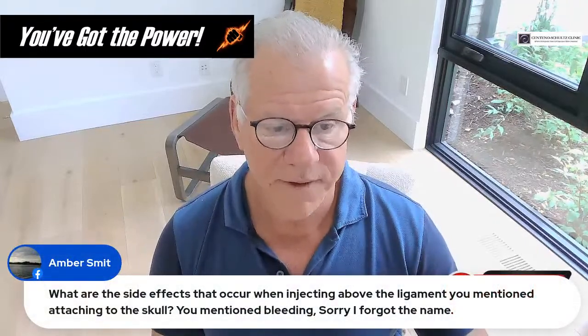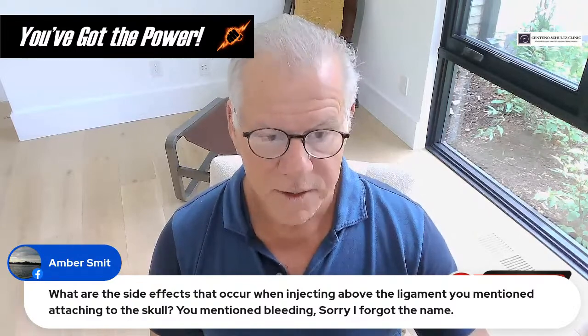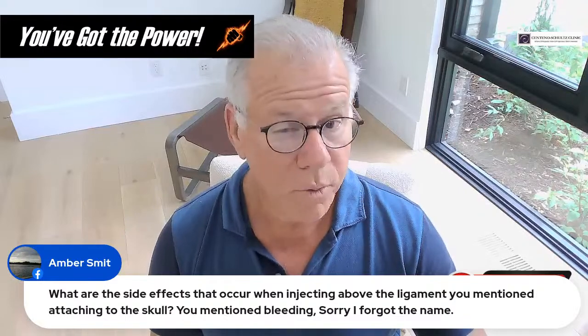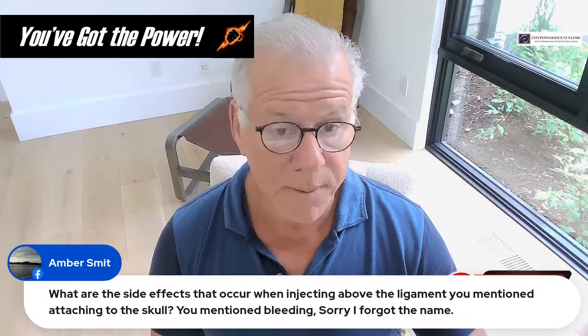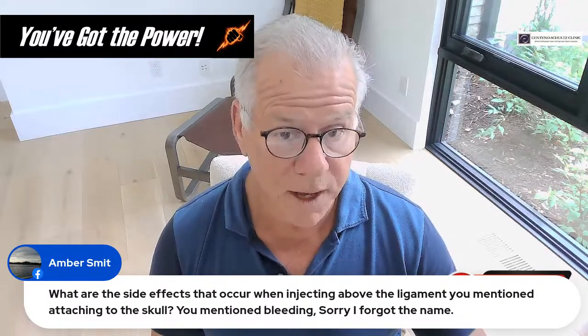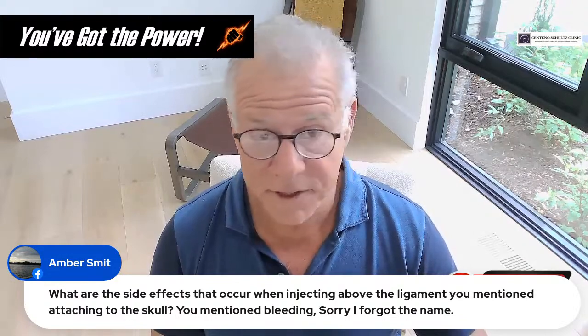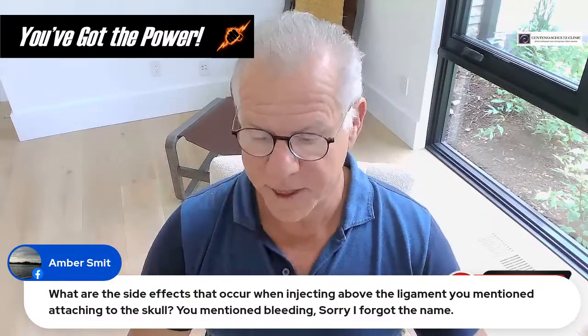What are the side effects that occur when injecting above the ligament you mentioned attaching to the skull? You mentioned bleeding. Sorry, I forgot the name. I don't know which of the ligaments you're talking about there. There's a bunch of them above the skull. No specific side effects to date with injecting above this or injecting above the atlas versus below, which I think you're talking about.